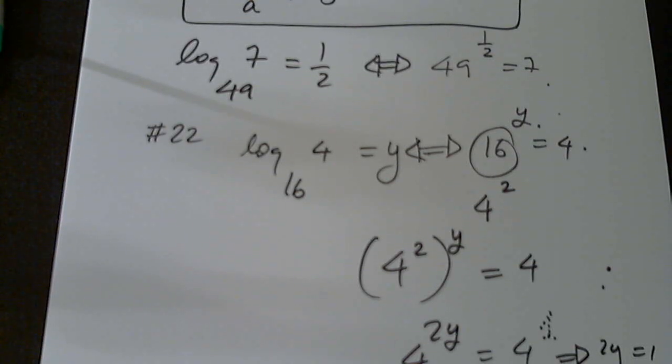Good. Do we need another example? Or we move on to compound interest? This 29 looks very interesting, but how much is log base 8 of 8?